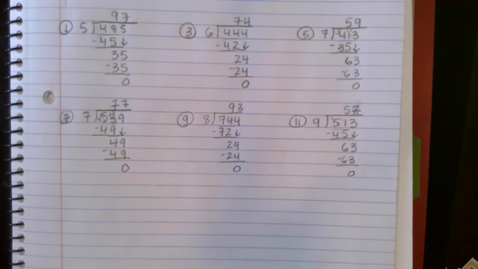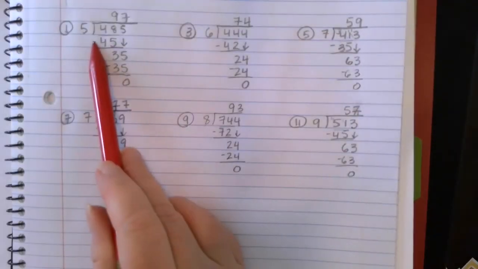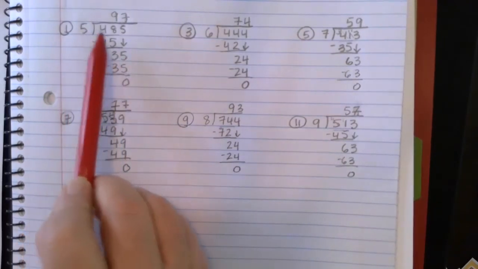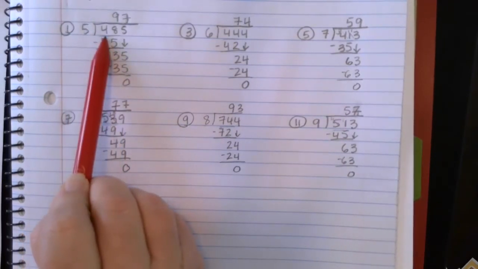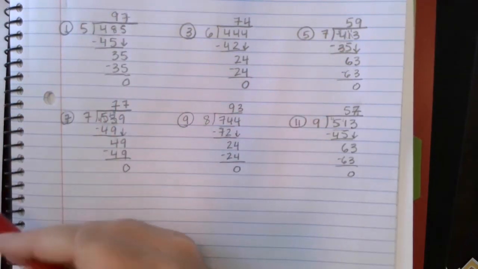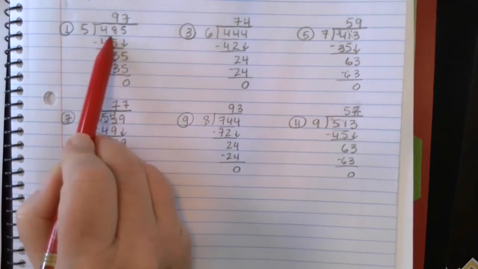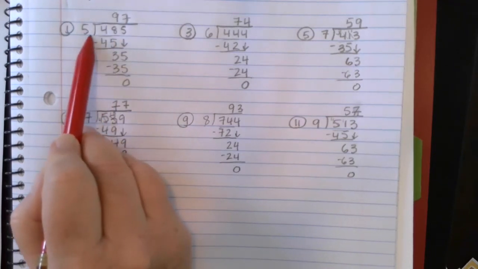So number one was 485 divided by 5. So 5 does not go into 400s because if you have 400s, you can't divide that between your 5 friends equally. But you can regroup and come up with 48 tens that you can divide between your 5 friends.